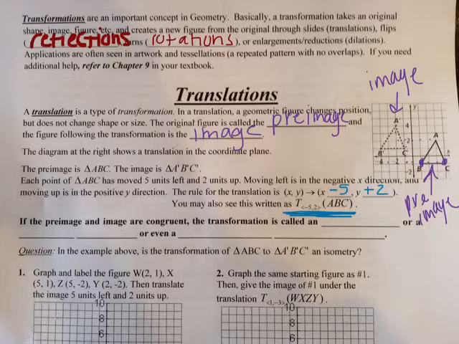If a pre-image and an image are congruent, so the size and shape didn't change, it just shifted on the graph, we call this an isometry, or we might say it's a rigid motion.